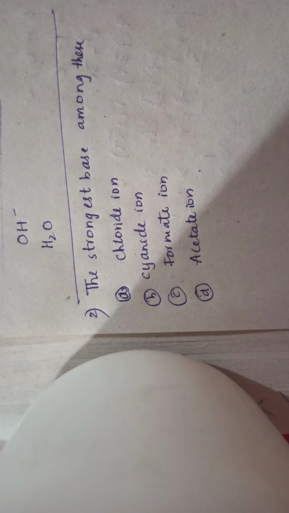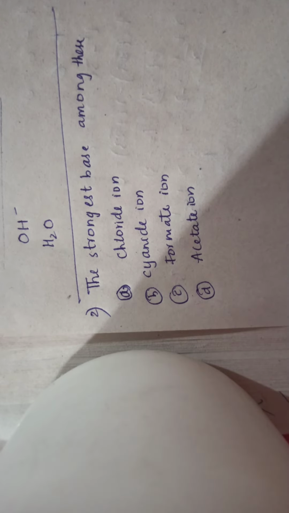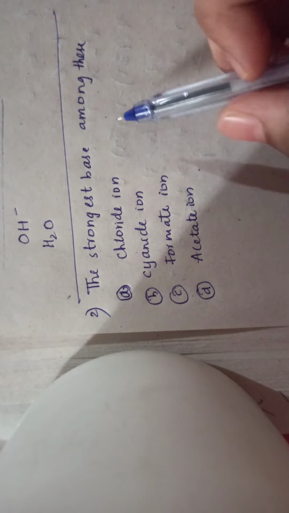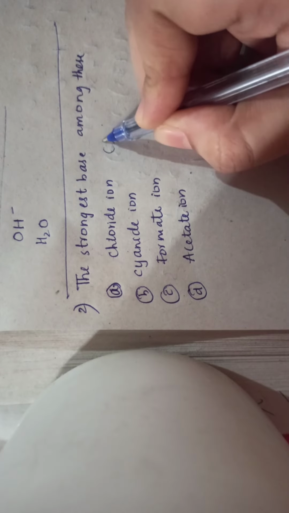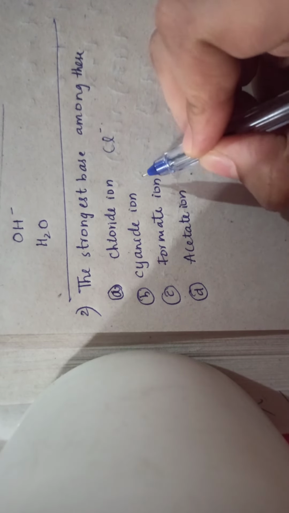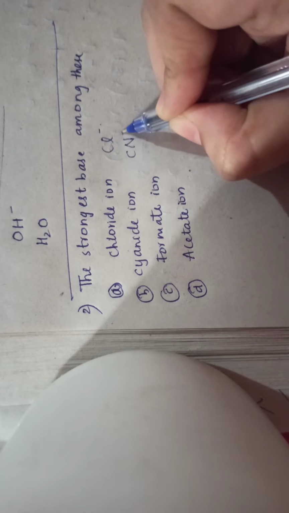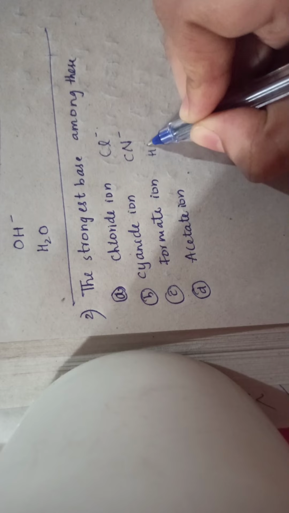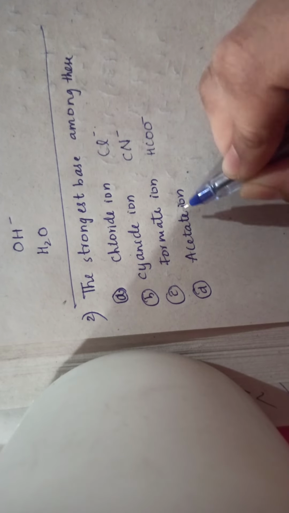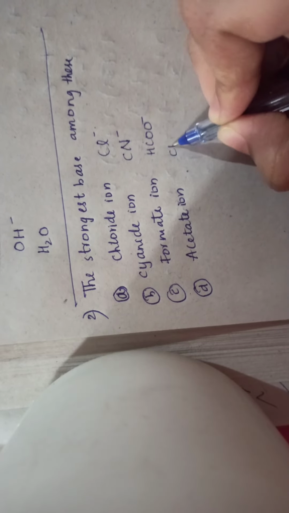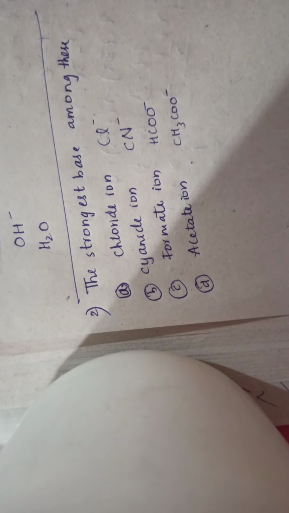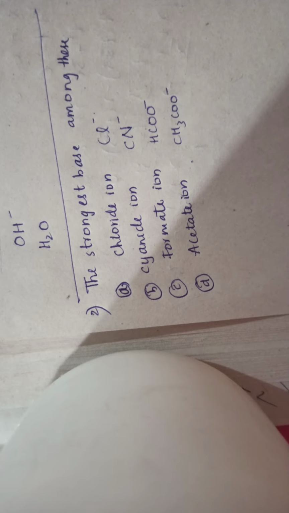Similar question again: the strongest base among the chloride ion, cyanide ion, formate ion and acetate ion. First let's write the molecular formula of these ions. Chloride ion is Cl minus. Cyanide ion is CN minus. Formate ion is HCOO minus. And acetate ion is CH3COO minus.